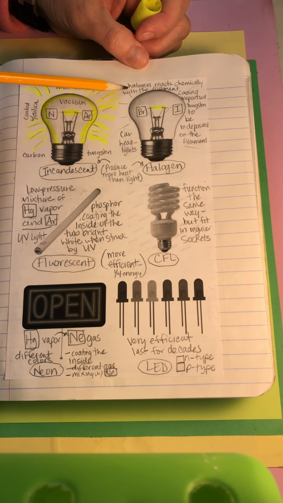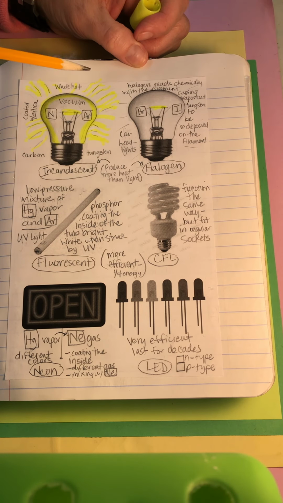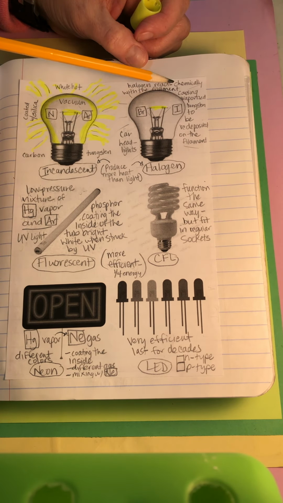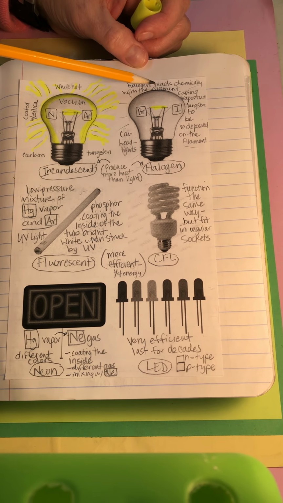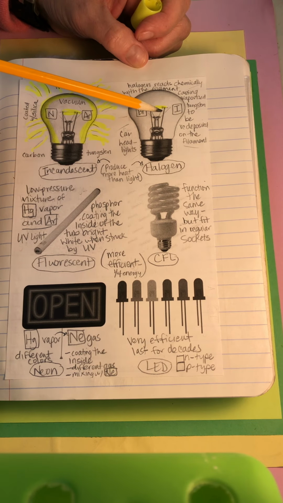So halogens, if you look on the periodic table, are part of the group called the halogens. What happens is the halogens react chemically with the filament and vaporize the tungsten. As it gets really, really warm, it vaporizes the tungsten, and then as it cools, it will be redeposited back onto the filament.